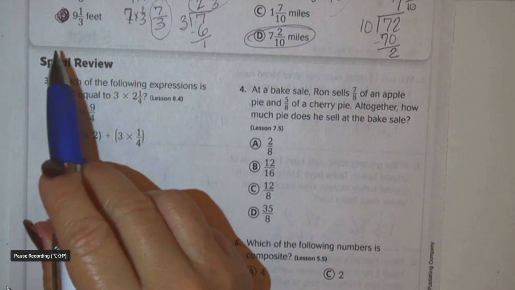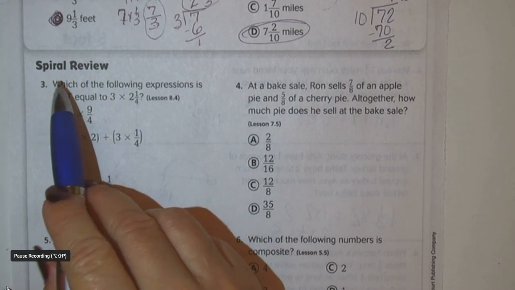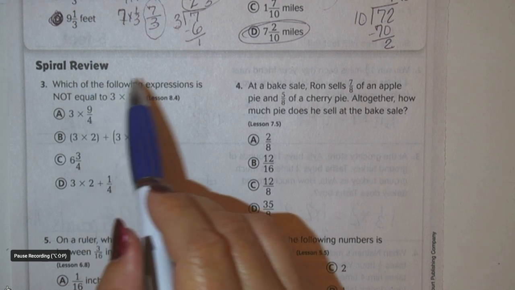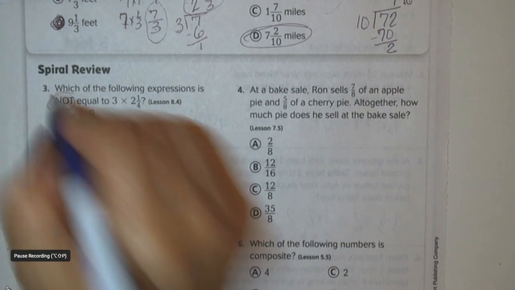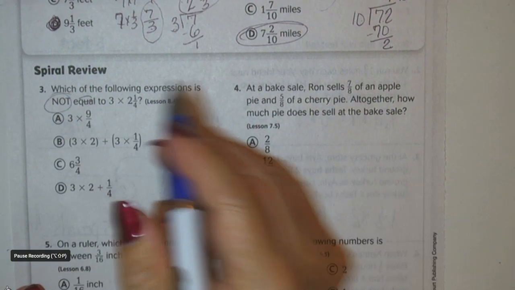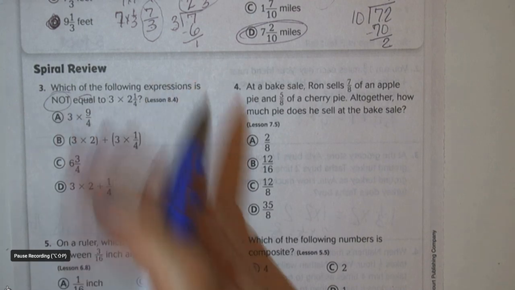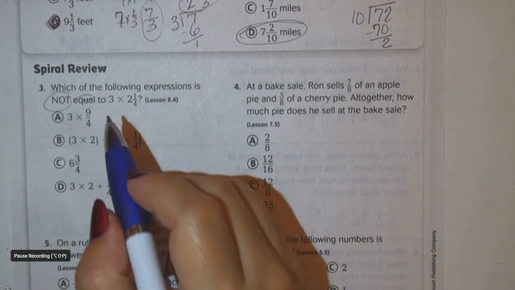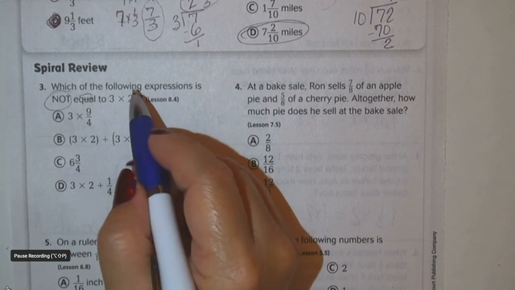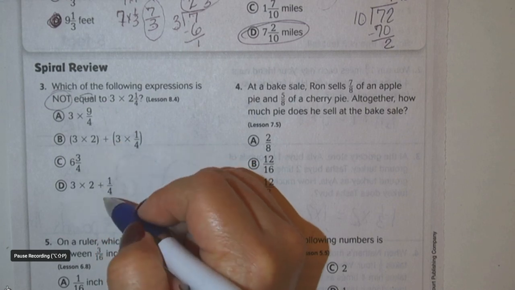All right, so this is a review. This is a review of 8-4. Which of the following is not equal to 3 times 2 and 1/4? Ooh, I love this problem. So this is telling me different ways I could solve it.